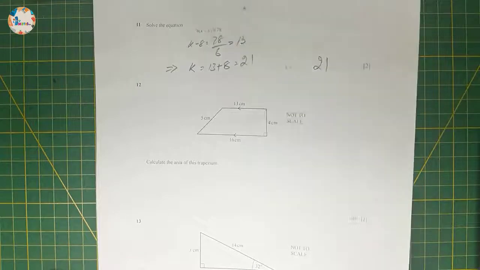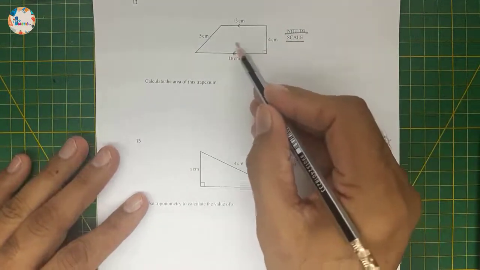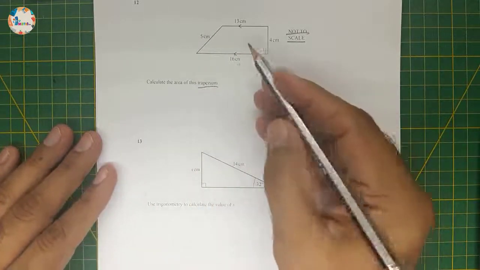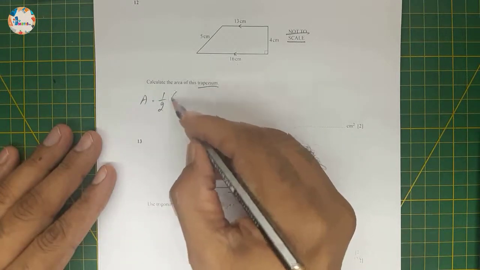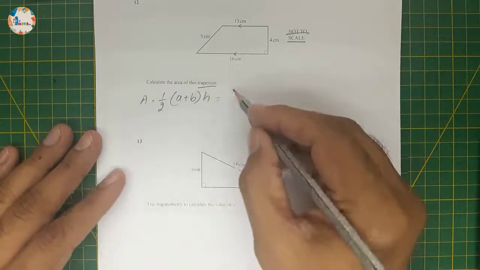Question number 12. Diagram is provided which is not to scale, and these two lines are parallel, and calculate the area of the trapezium. And we know the formula for area of trapezium is 1 by 2 into A plus B into H, and H is always the perpendicular height.